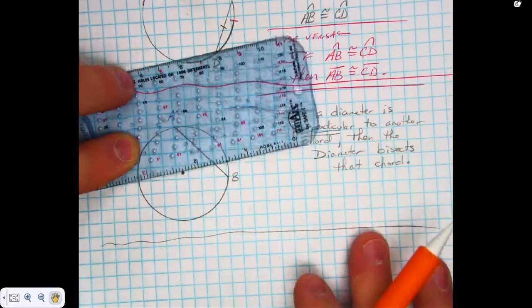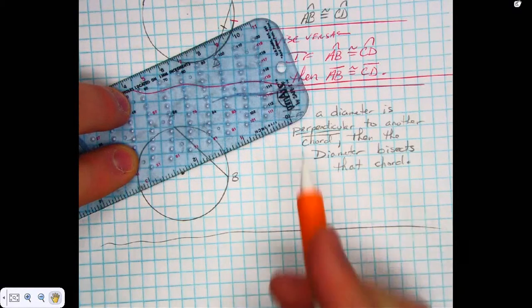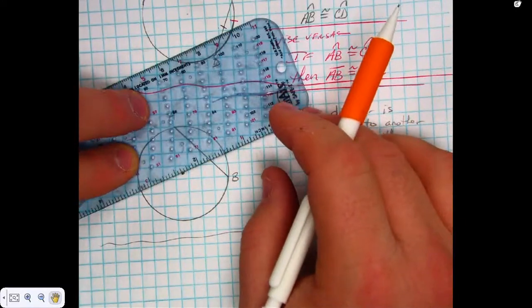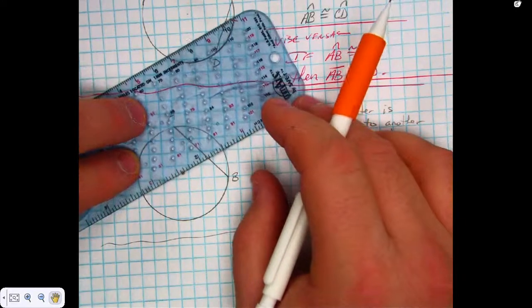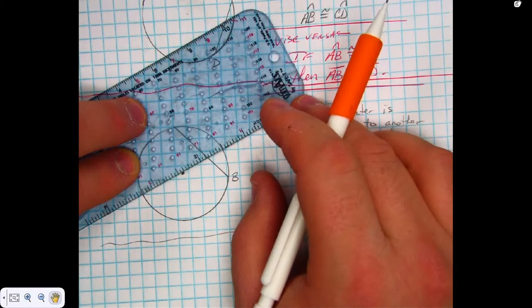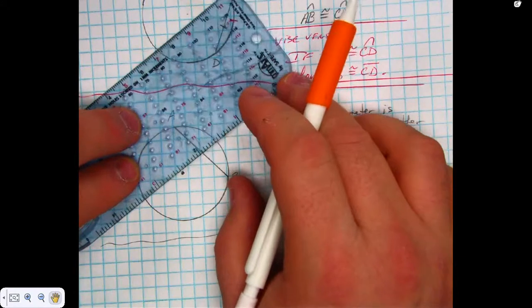No. This is a little closer, but is it a 90-degree angle? And does it cut it in half? Am I getting closer to a 90-degree angle? Yes. But it doesn't cut it in half, though. It's not there yet.